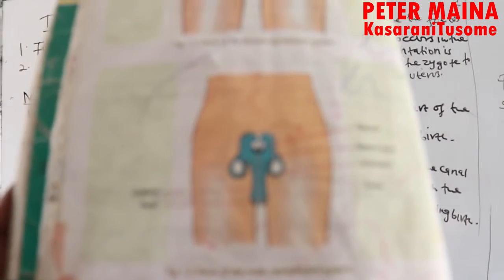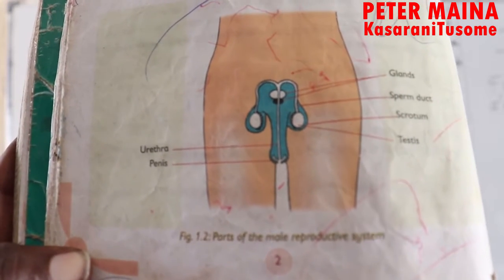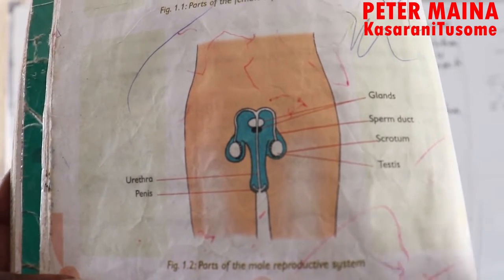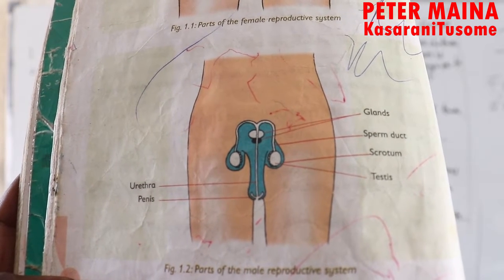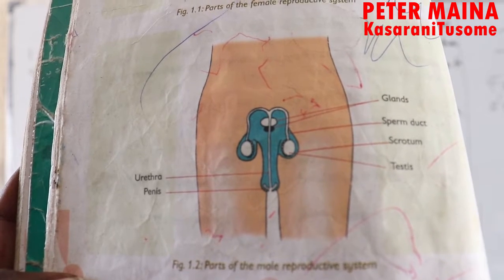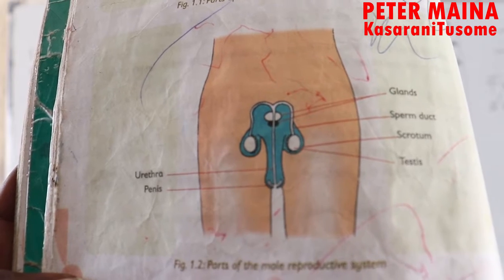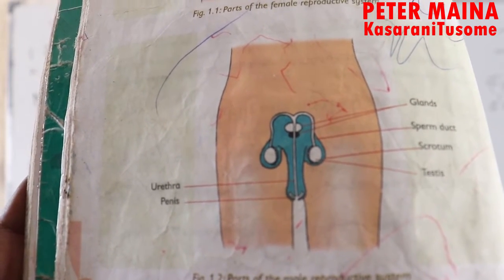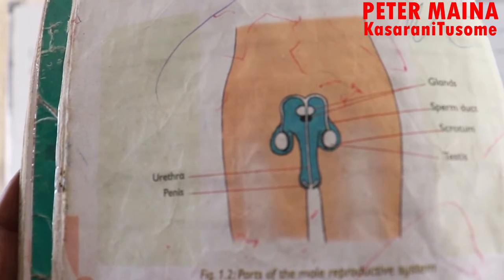So when it comes to the male reproductive system, we are going to discuss the components, and we are going to start. You can see the testes, these two balls. They are the ones that produce sperms. So the function of these testes is to produce sperms.